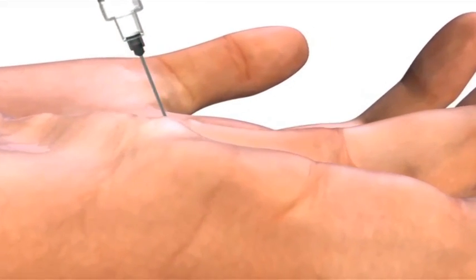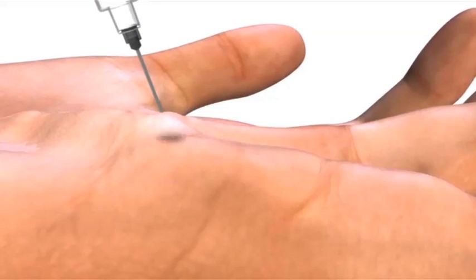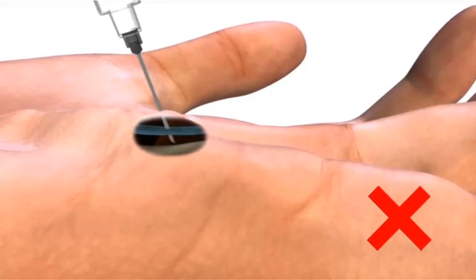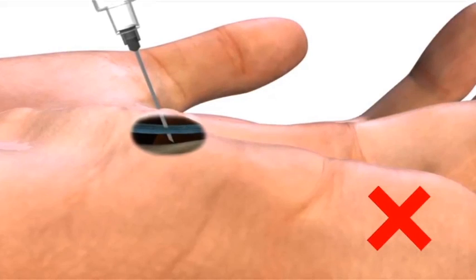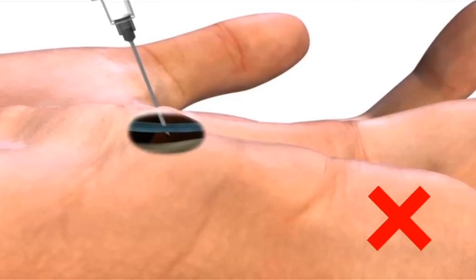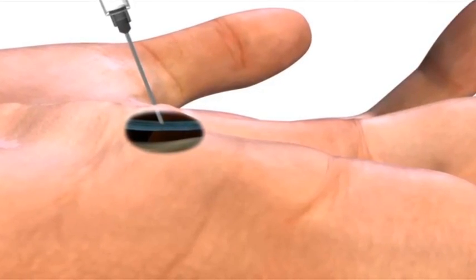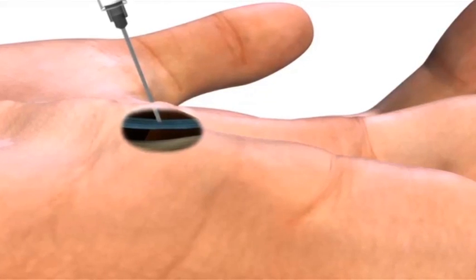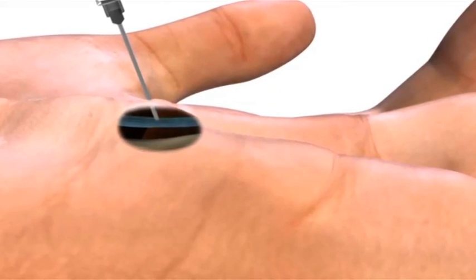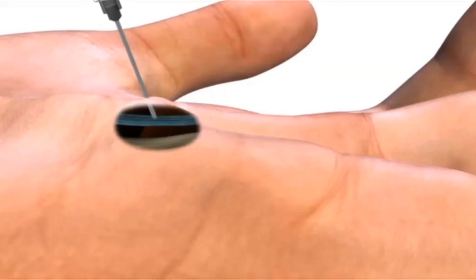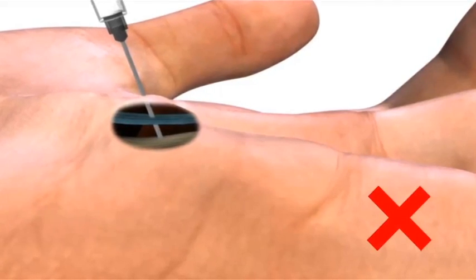Be careful not to pass the needle tip through the cord to minimize the possibility of injecting Xiapex into neighboring tissues other than the cord. The needle insertion should be no deeper than 2 to 3 millimeters. As it may not be possible to feel a change in consistency as you pass through the cord, the depth of the needle may be a helpful guide.